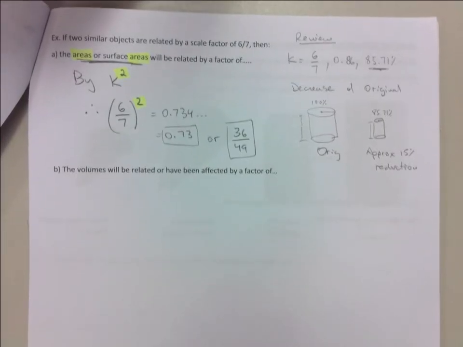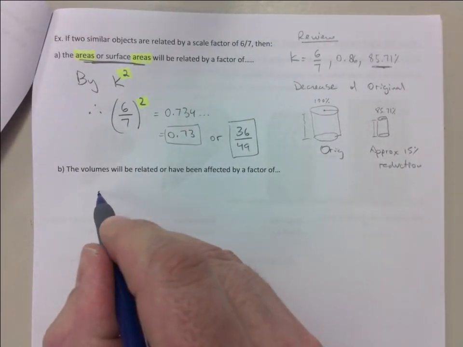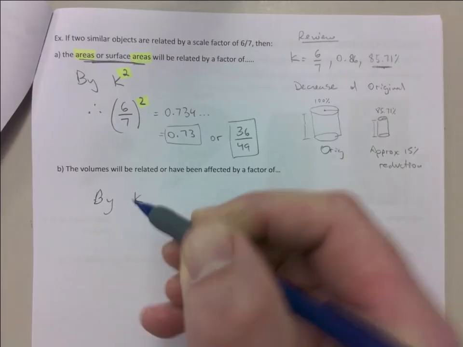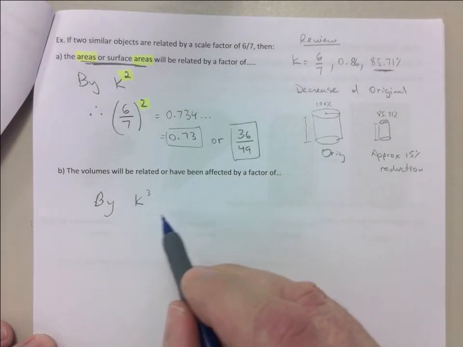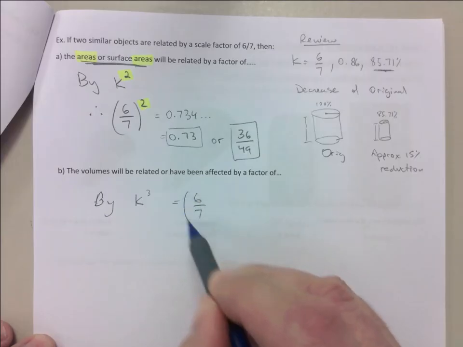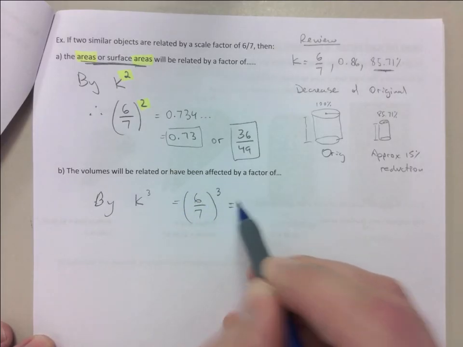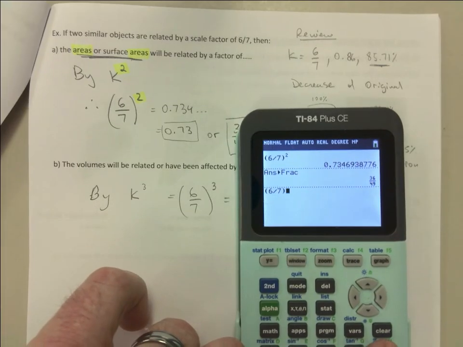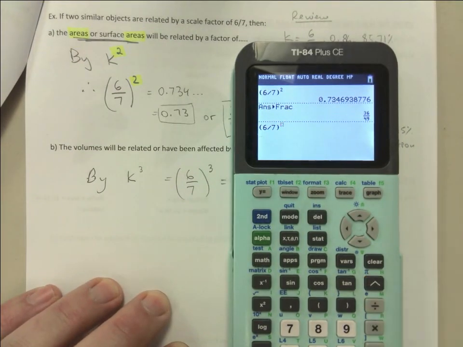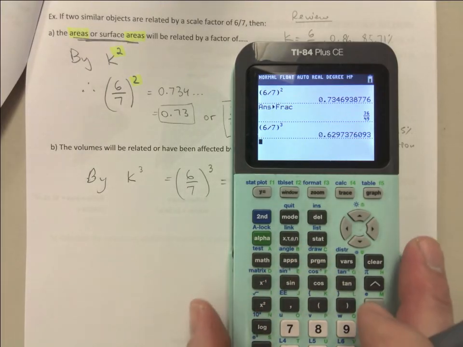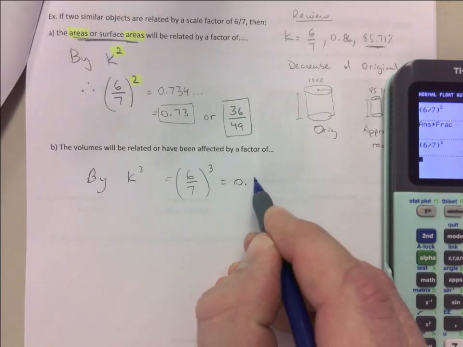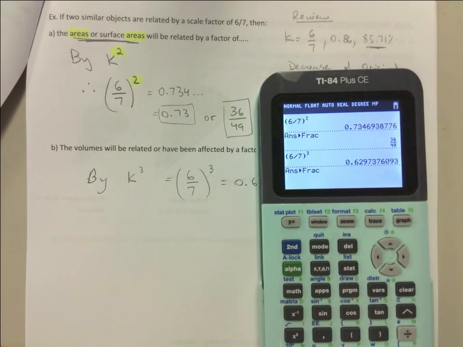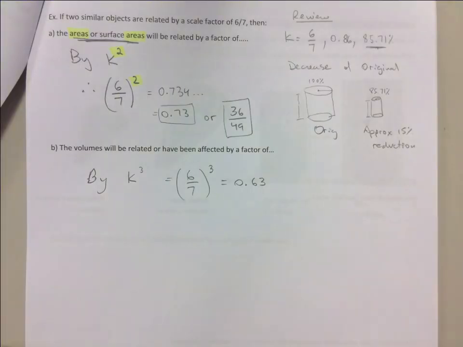So how are the volumes affected? What do you think? By k cubed. So I take the 6/7 and I cube it. Okay, so you take bracket 6 divided by 7, close bracket. Now I need to use the hat button for cube. Okay, and that's what you get, 0.734, 2.63, round it, but you could also do math, enter, 216/343.